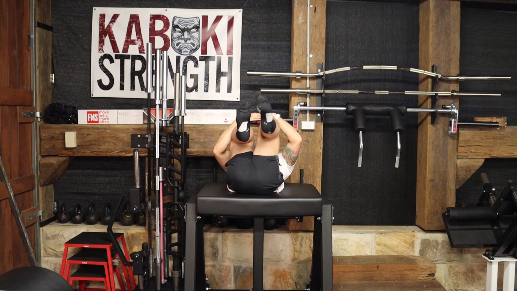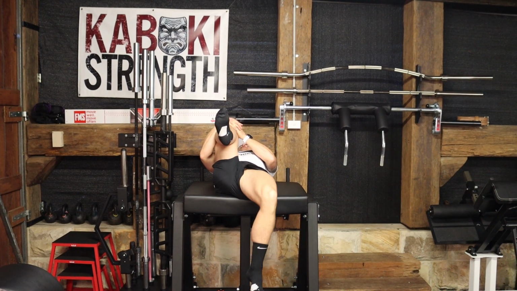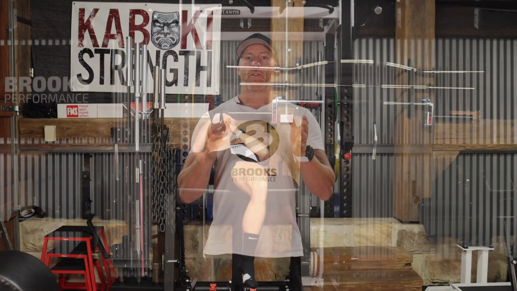Now set your camera up to film from the right side and perform this test with the right leg. Lastly, set your camera up to film from the front and perform both tests again on both the left and the right leg. So what to look for and do.